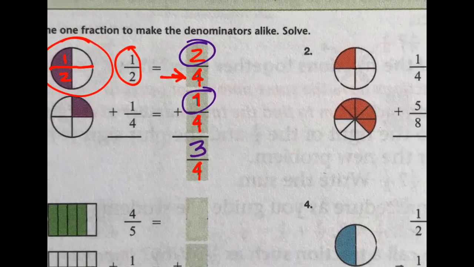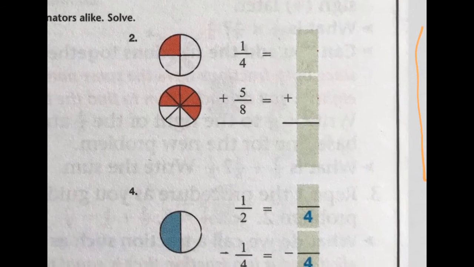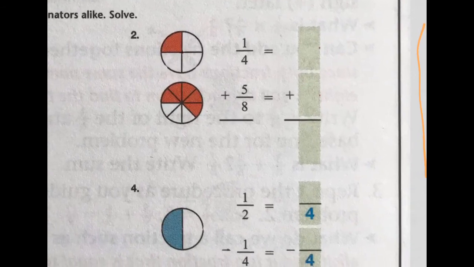Okay, let's do number 2. We have a pie that is divided into 8ths. That's this pie right here. Then we have one that is divided into 4ths. That's the top one. So we're going to have to make the smaller one equal to, in pieces, an equivalent fraction that has a like denominator with the greater denominator. So that means that it will be 8ths because 8 is greater than 4.